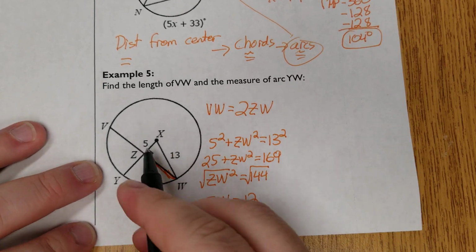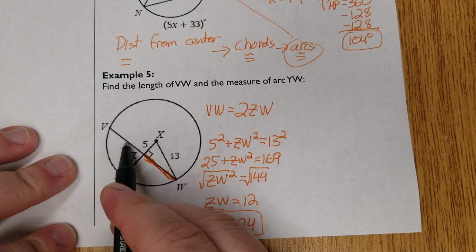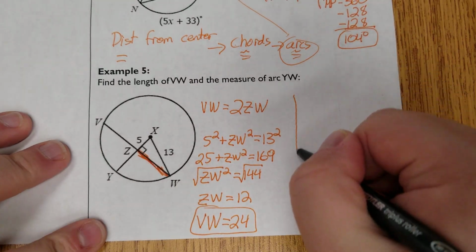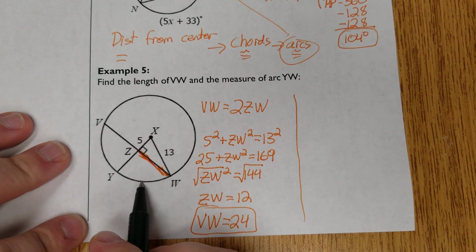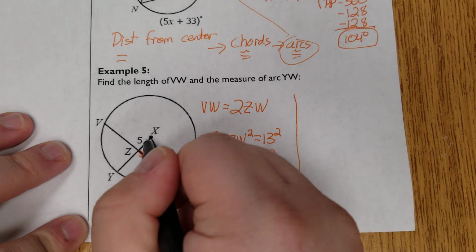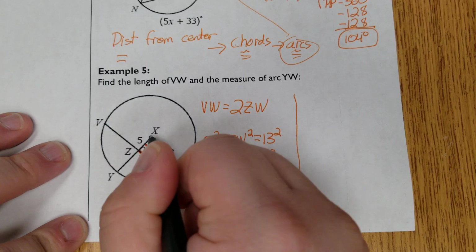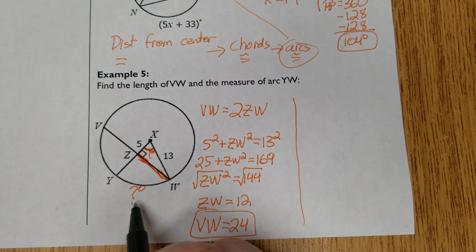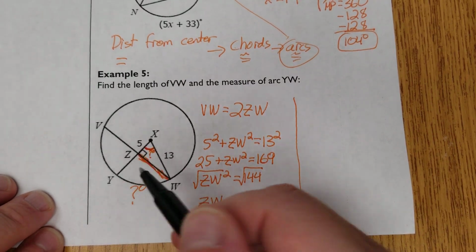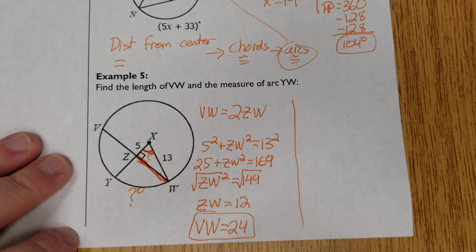The perpendicular radius bisected the chord, so if I got 12 for this portion in orange, I'm forced to have 12 for this portion that's blank over here, 2 12s together to make 24. We're also asked to find the measurement of this arc down here, how many degrees are in arc YW, and since it is tied to a central angle, we go all the way back to the start of the chapter here. If I can figure out the degrees in angle X, I automatically know the degrees in arc YW. Central angles are congruent to the arcs that they create. So you generate this angle and this arc must be the same exact value.